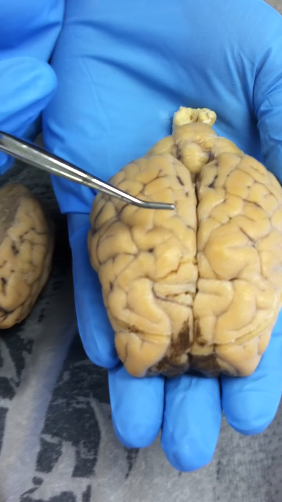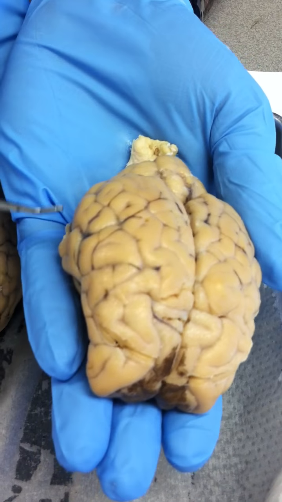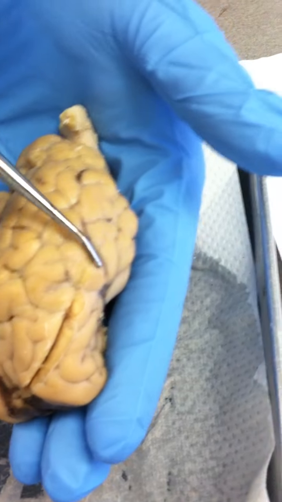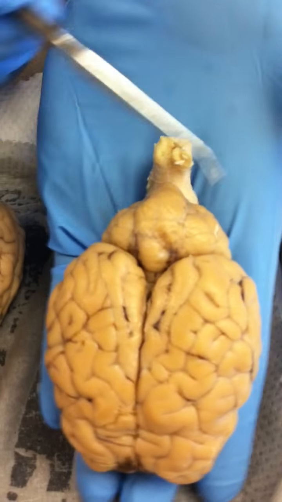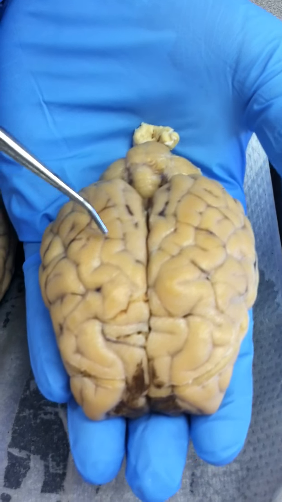So, parietal up here. Then we have the temporal lobe down here. Then we have the occipital lobe back here. Then we have the gyri. The gyri are all the bumps.